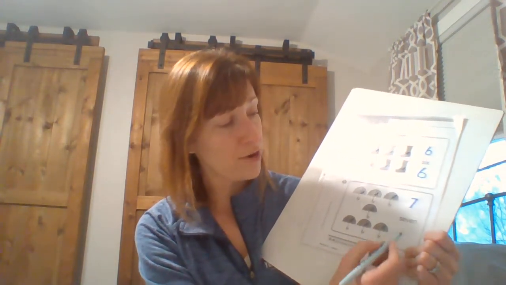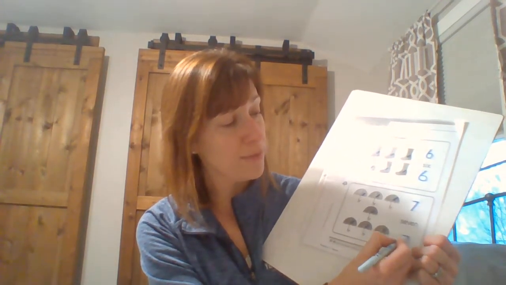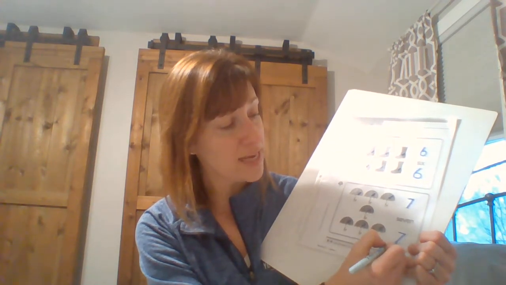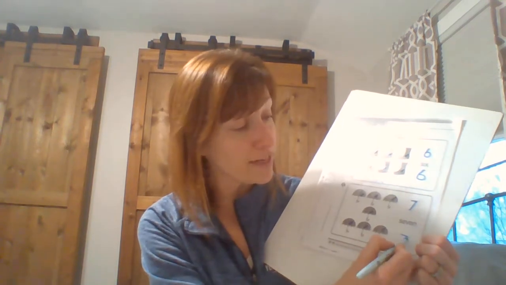But now we're going to write our number 7. We're going to be right on top of that black line and then slant all the way down to the black line. Don't make it short and be in the middle like that. We want to have it be nice and stretched out from black line to black line.